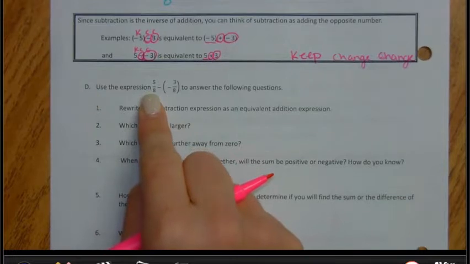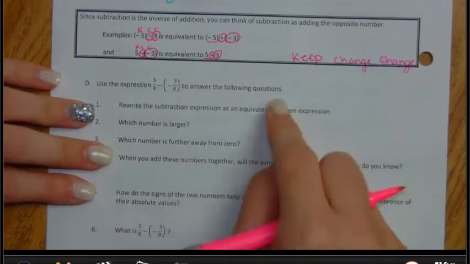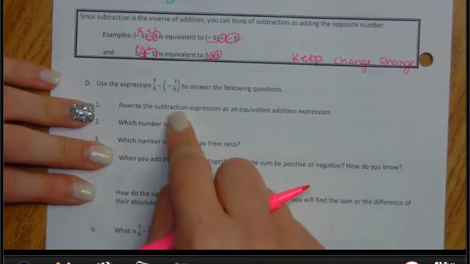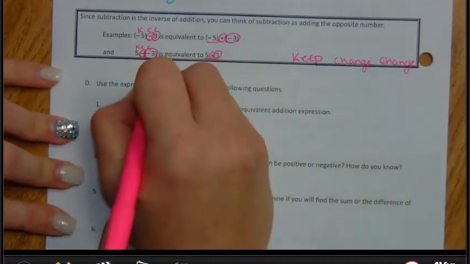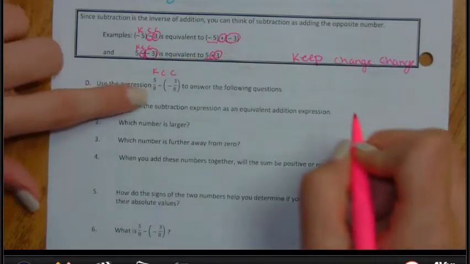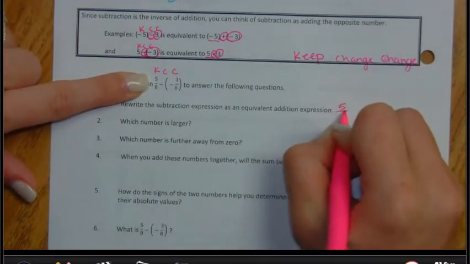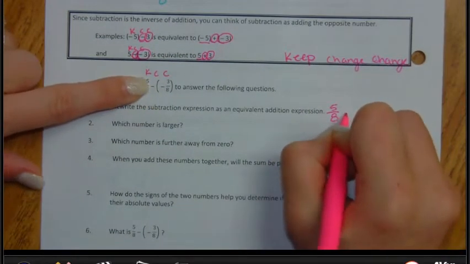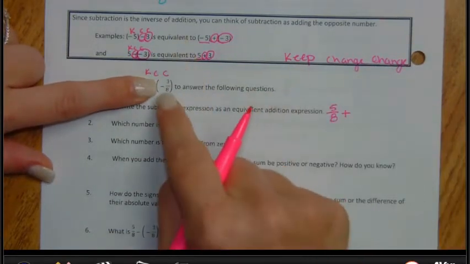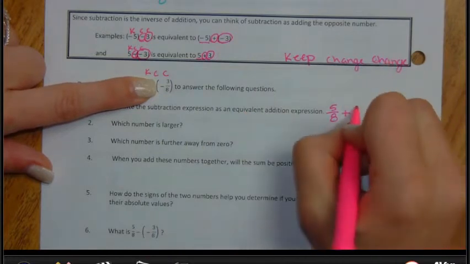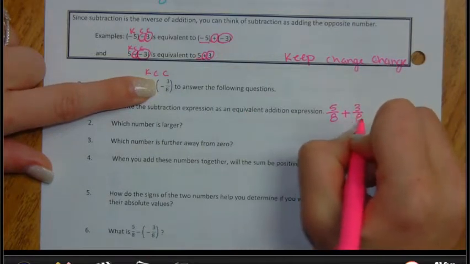So use the expression here to answer the following questions. Rewrite the subtraction expression as an equivalent addition expression. So I'm going to keep, change, change. I'm going to keep the first term, 5 over 8, change subtraction to addition, and then change the value of negative 3 over 8 to the opposite, to positive 3 over 8.